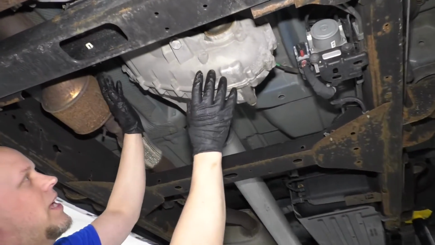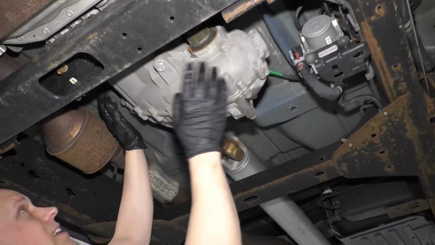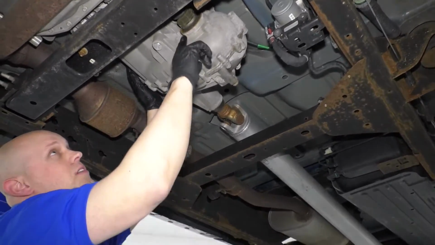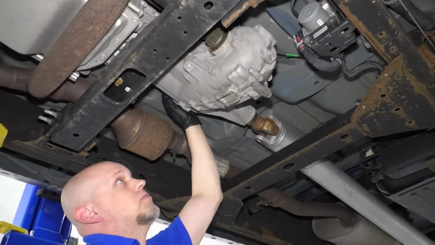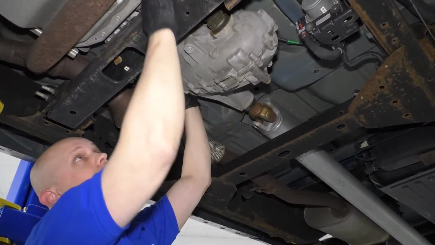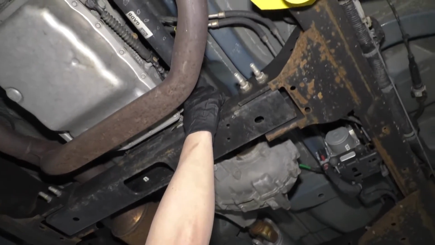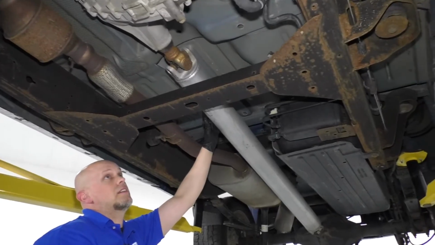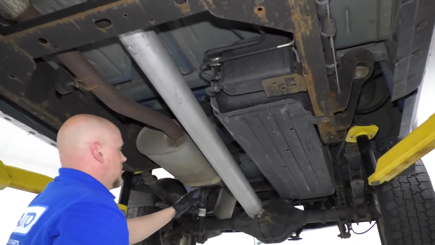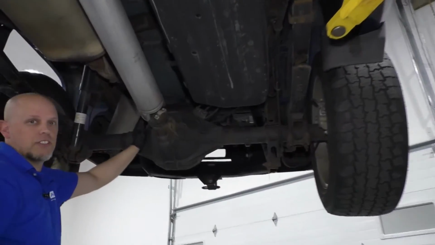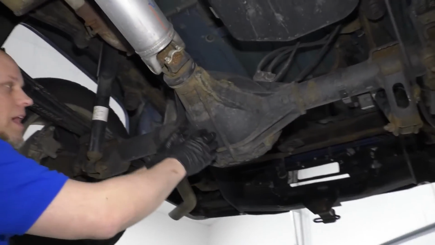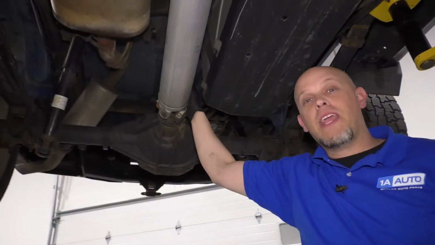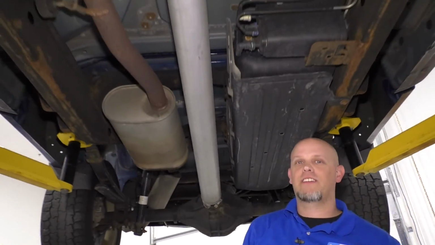Further back, we have the transfer case. This is what transfers the power to the back of the vehicle, but also to the front when you're in four-wheel drive or all-wheel drive. And that's through the drive shaft. There's a drive shaft right here, and also a drive shaft right here. And this drive shaft goes to the rear differential. And that's where the power is supplied and then goes out to the rear wheels. Those are the main components in a four-wheel drive truck.